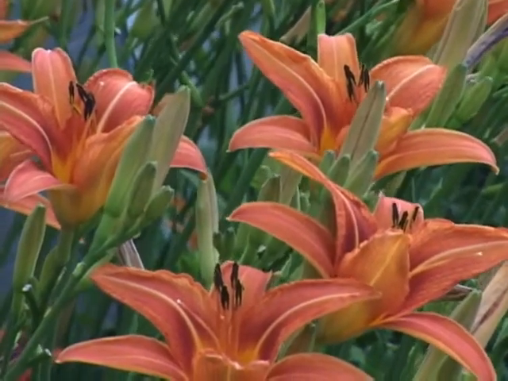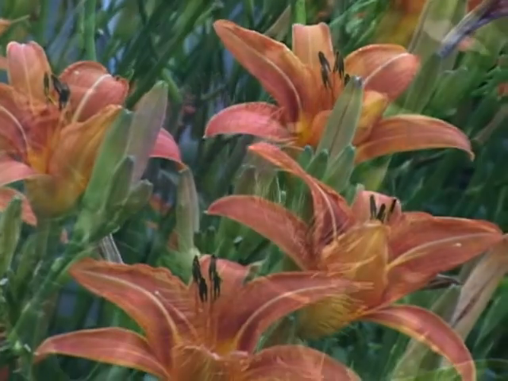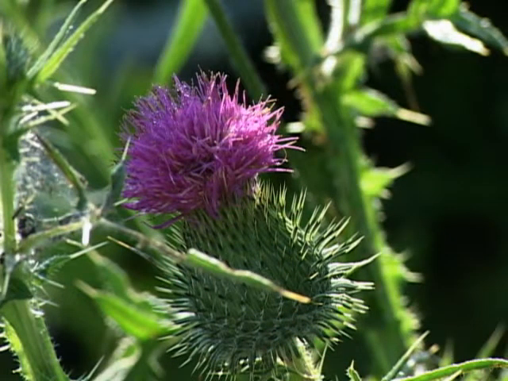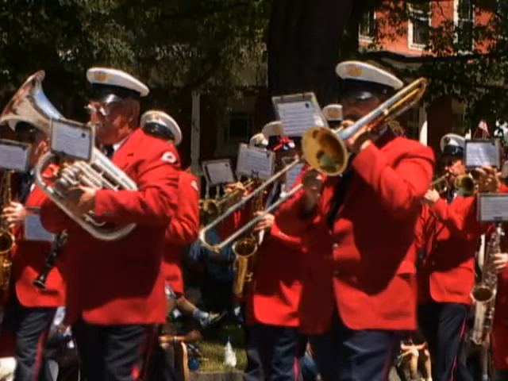Fill in the correct word to complete the sentence. Good luck, and let's get started. Number 1. Mass is the amount of blank in an object. Number 2.